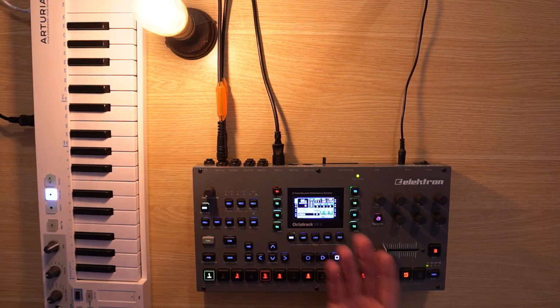Got a quick video for you today with the Elektron Octatrack. I've had the Octatrack for a couple months now. Have really enjoyed it. It's great, very intuitive for sequencing. I think in MIDI mode, things are relatively simple and easy to sequence. Everything's quantized in note values. That makes life rather easy.